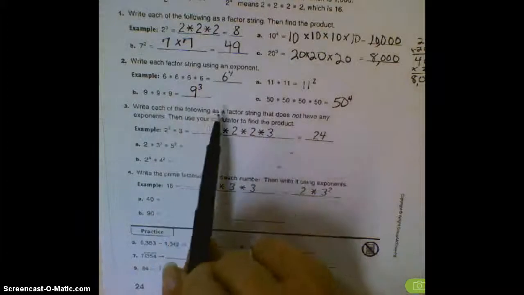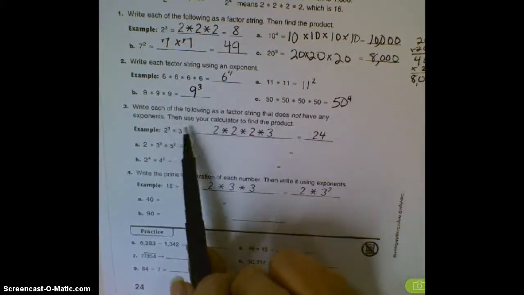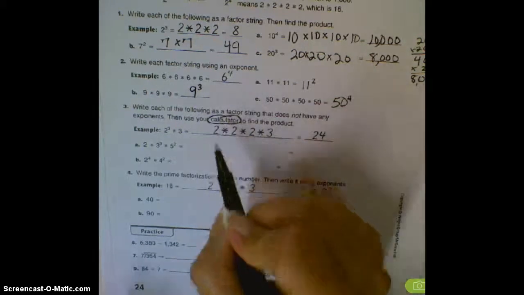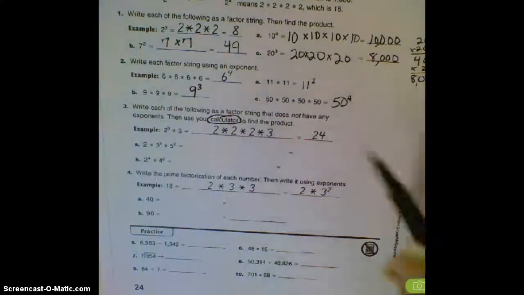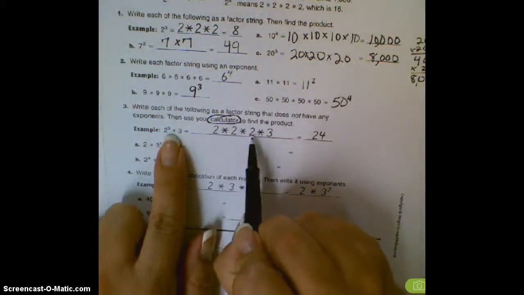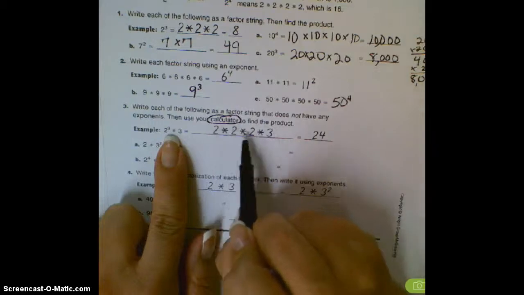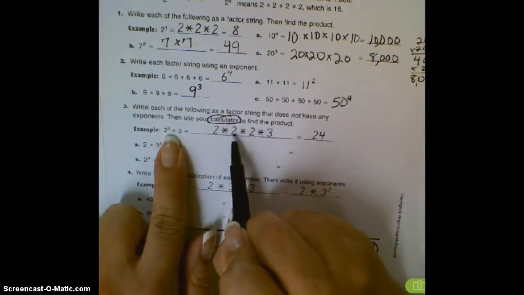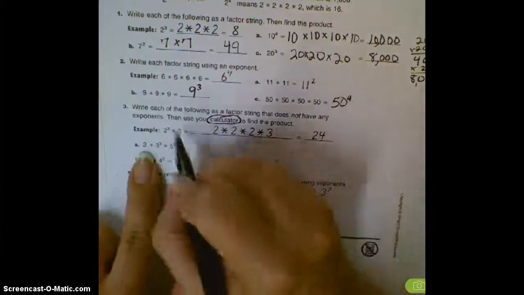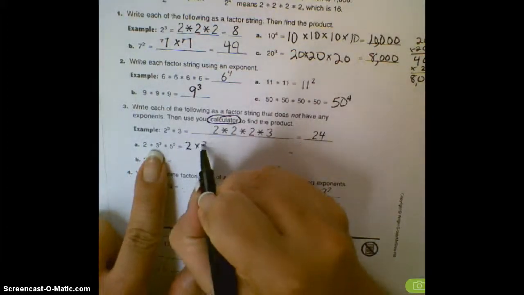This time, write each of the following as a factor string that does not have any exponents. Then use a calculator to find the product. So you're going to want to go grab a calculator on these. Got mine. Here's our example. 2 times 2 times 2, and then times another 3. So when you multiply them together, you'd get 2 times 2 is 4, times 2 is 8, and 8 times 3 is 24.